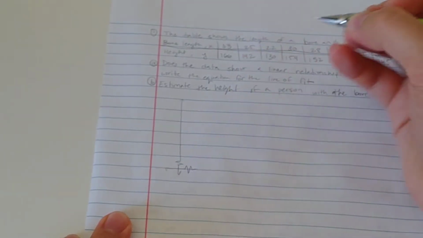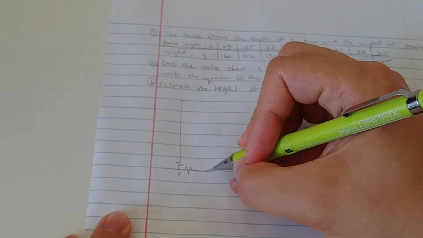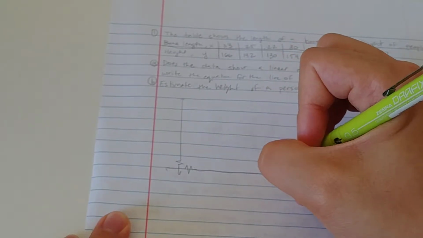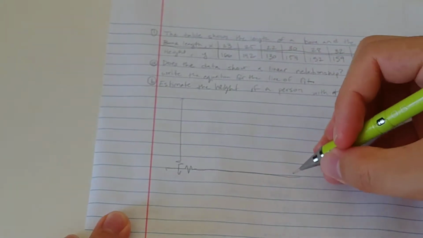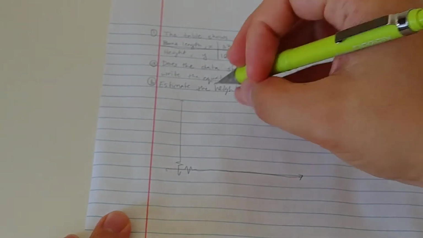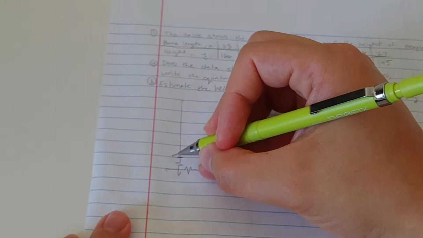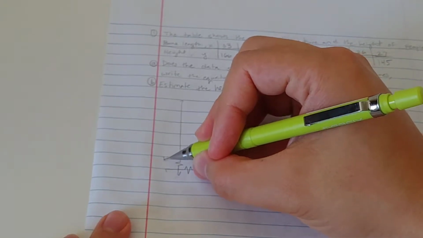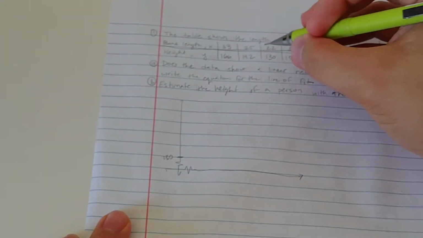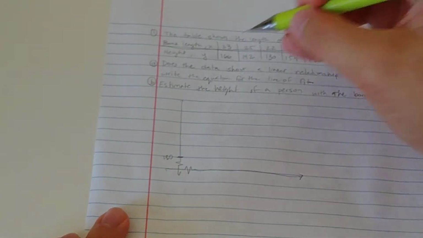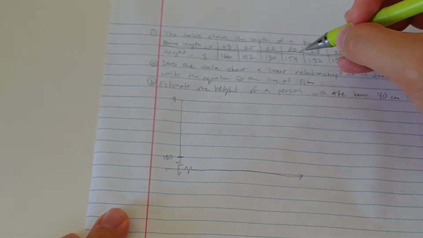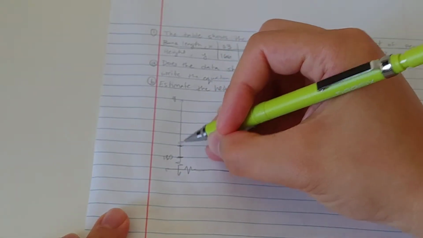Same thing. Okay, so first one is not 1, it's going to be 130. That's our smallest. Yeah, that's right, 130. This is our y. And then we're going to go by 10s here.